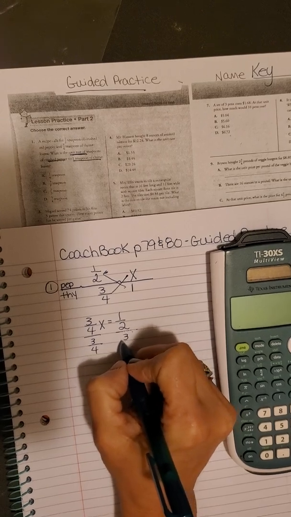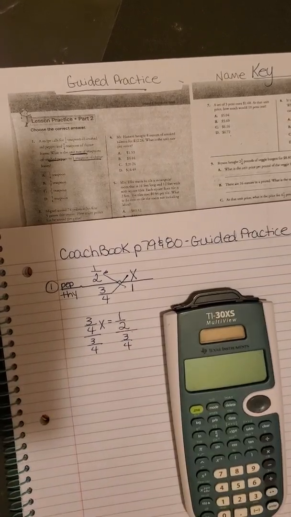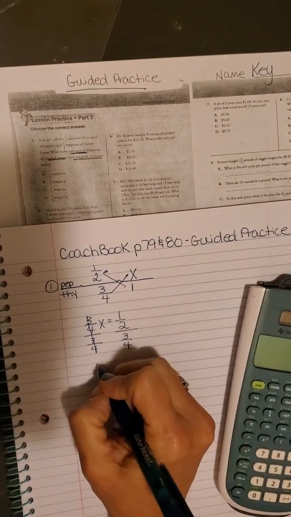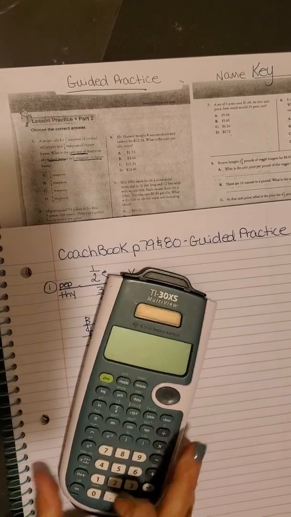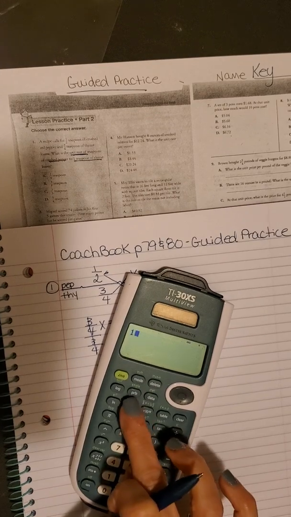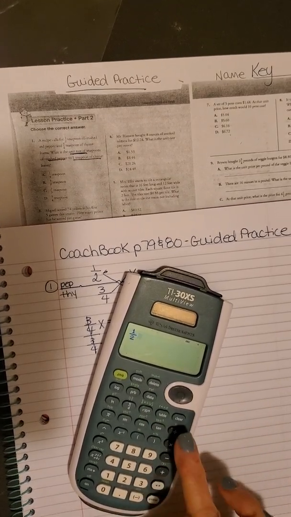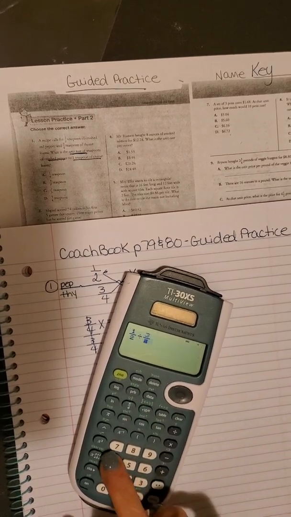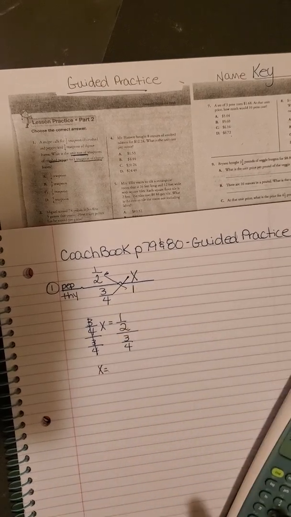We write it down exactly the way we would if it was just a whole number. We're not doing anything different. That still divides and gives us our 1x. Then I come to my calculator and put in 1 n over d half, arrow over, divided by 3 n over d fourths. Enter. And I get 2/3.